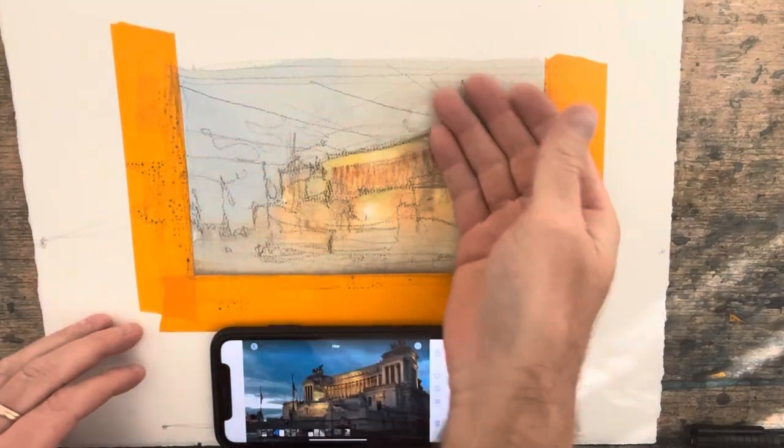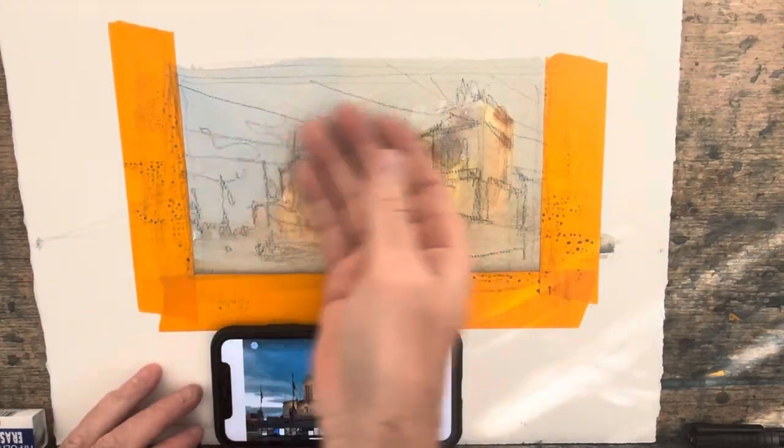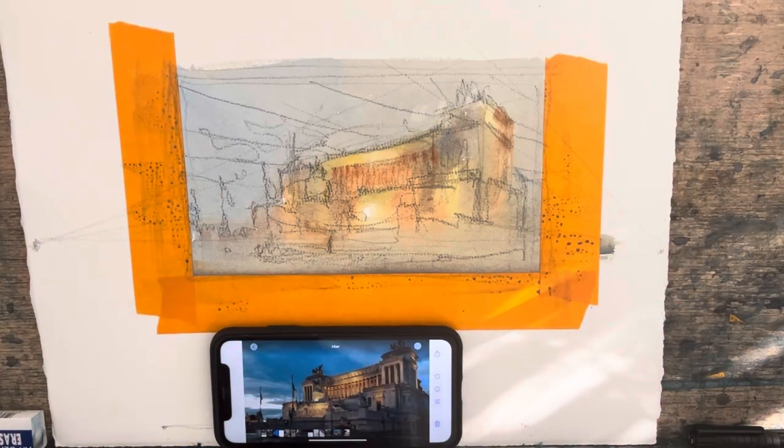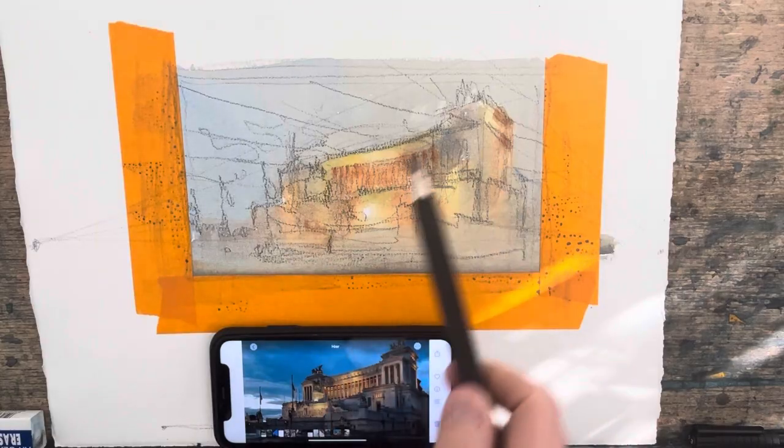Okay, this is dry. Check with the back of your hand. When you touch the paper, you don't have to feel anything. That's the only way to make sure that it is totally dry. So then, as we are painting with watercolor, we assume that we go from light to dark. And we've started with the light values.